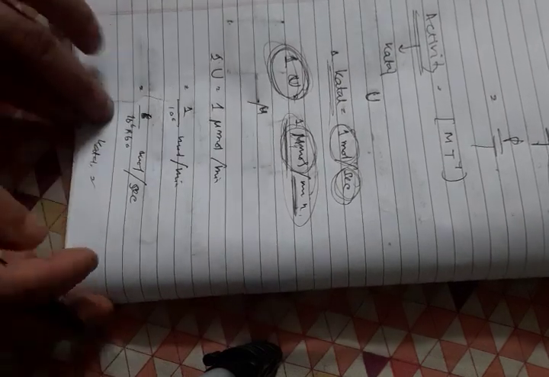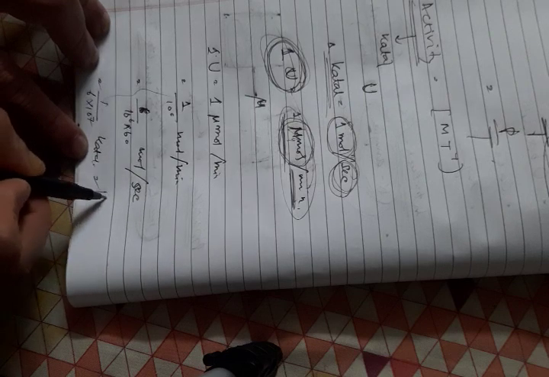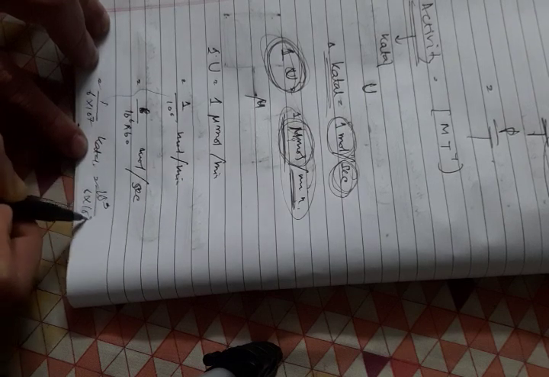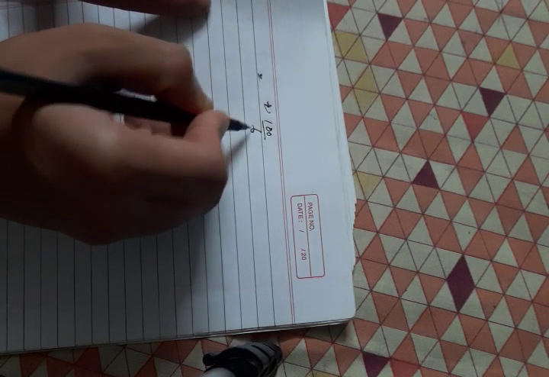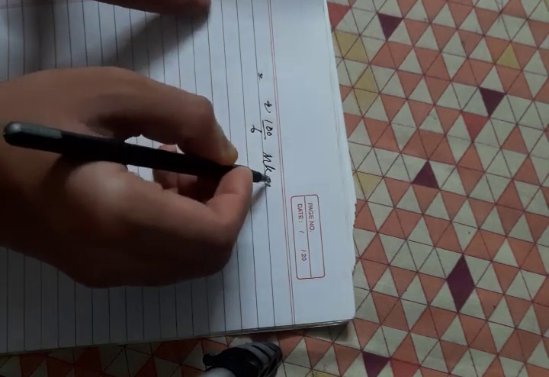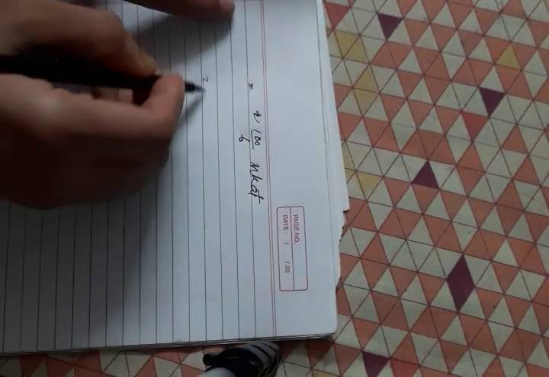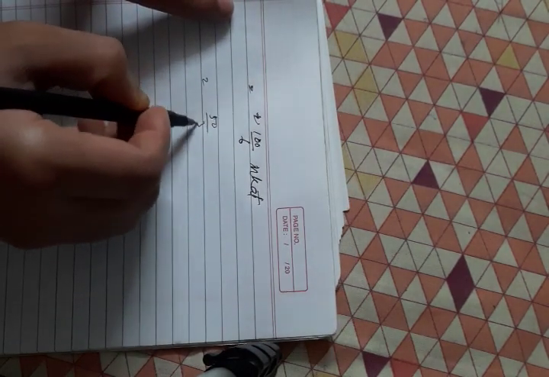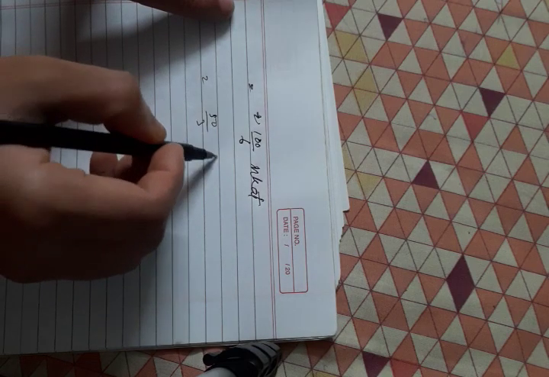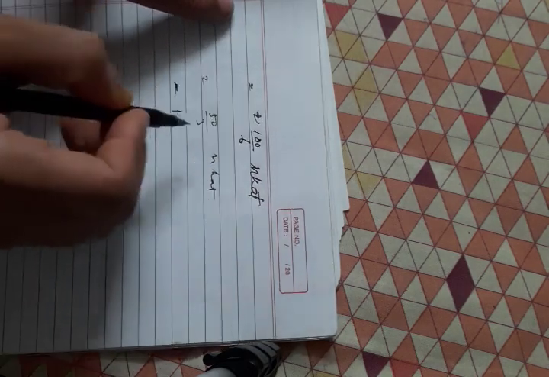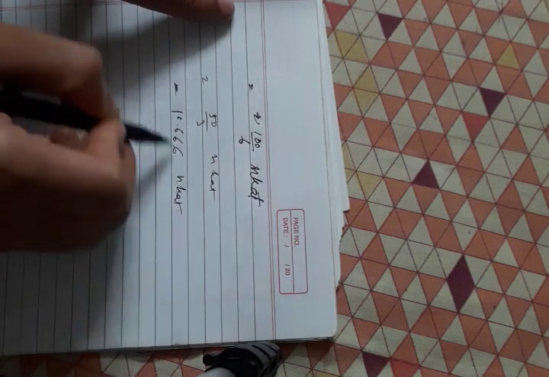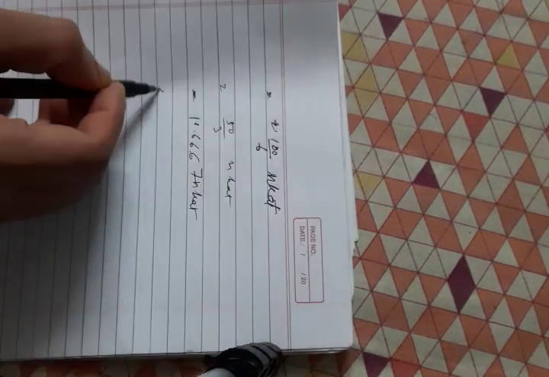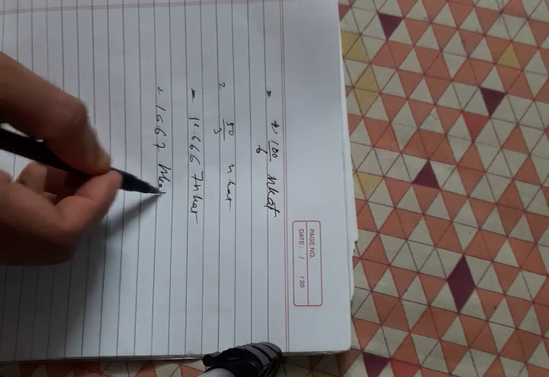If we have to convert it into nanokatal, then we can do 10 to the power 9 by 6 into 10 to the power 7 katal, and this is equal to 50 by 3, which is 16.67 nanokatal. This is it.